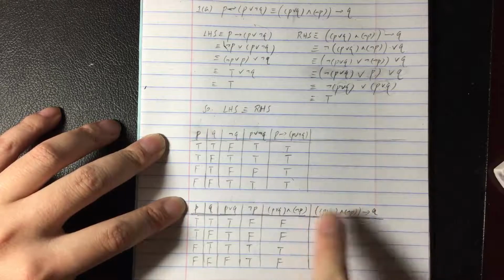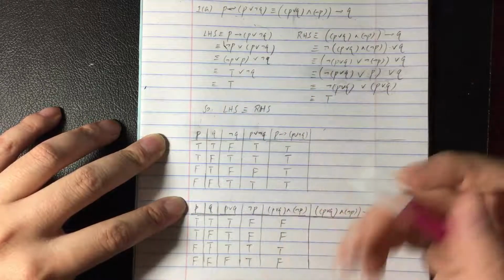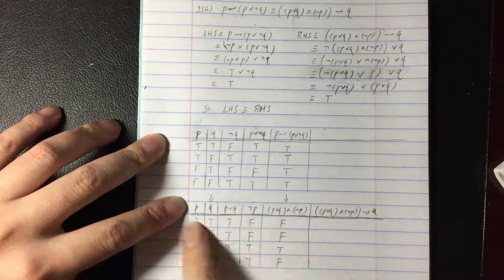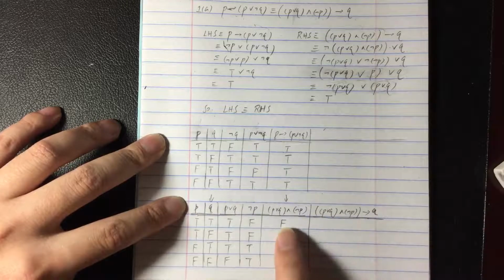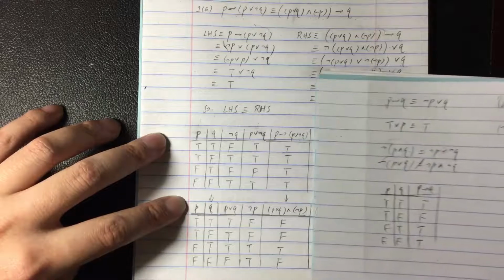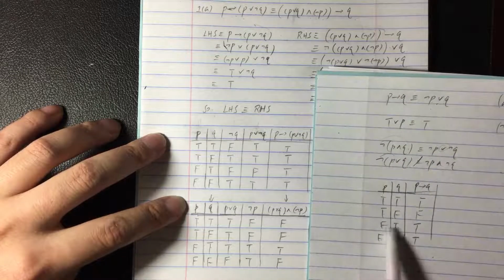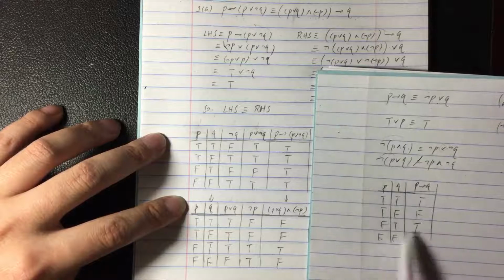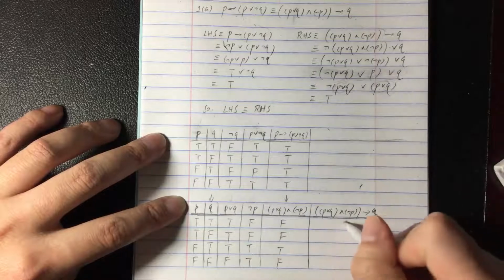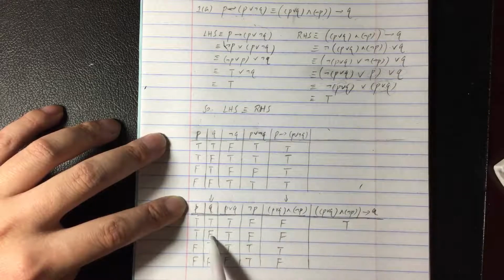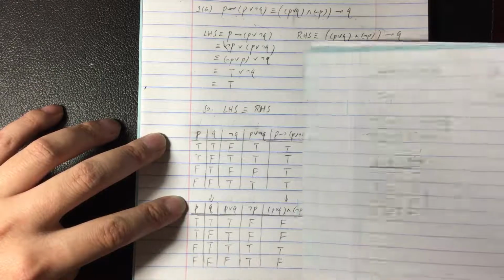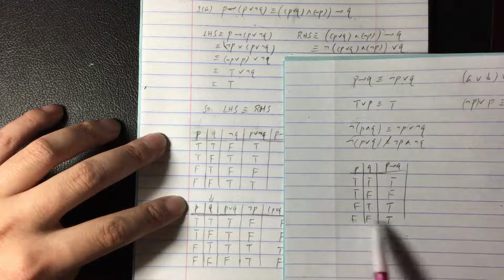Next, compute the big premise implies Q. Look at this column and the column of Q. Read it this way. This statement comes first. False implies true. False implies true is true. False implies false. False implies false is true.